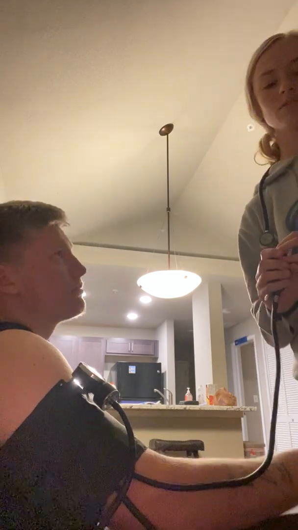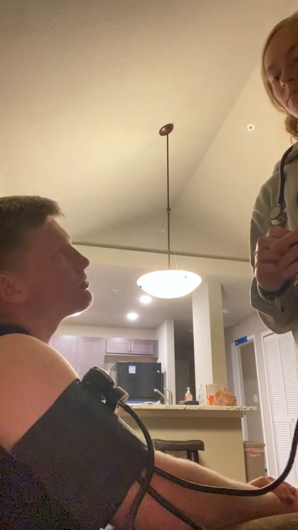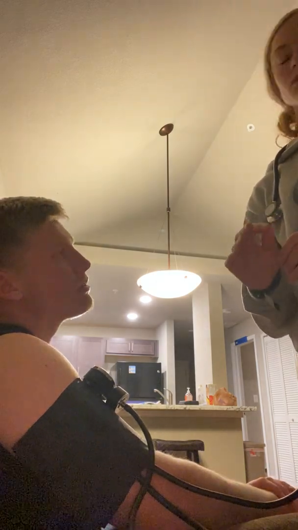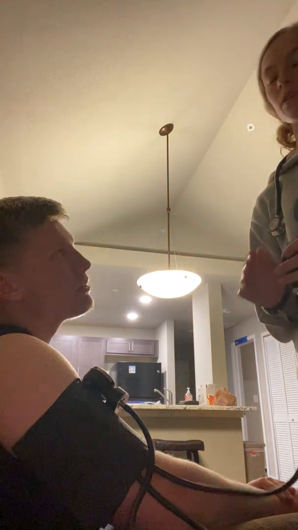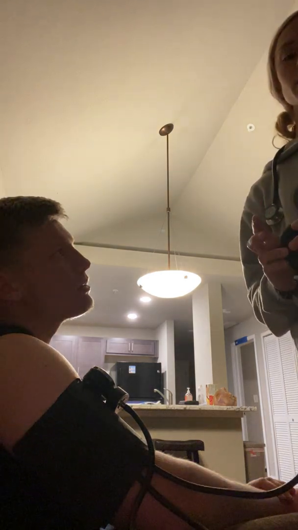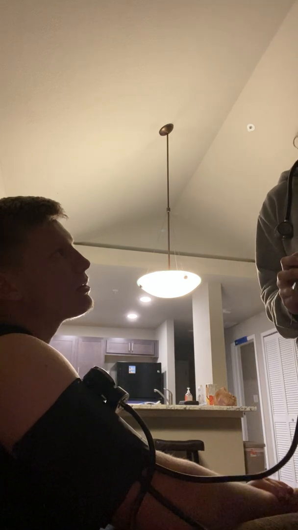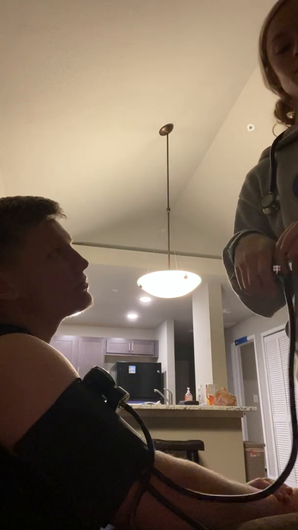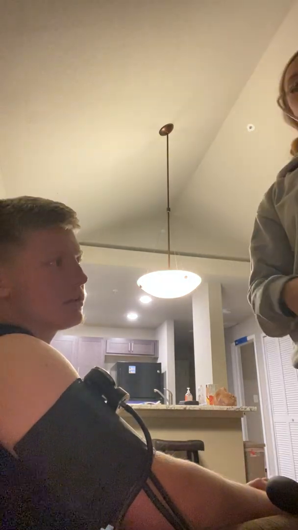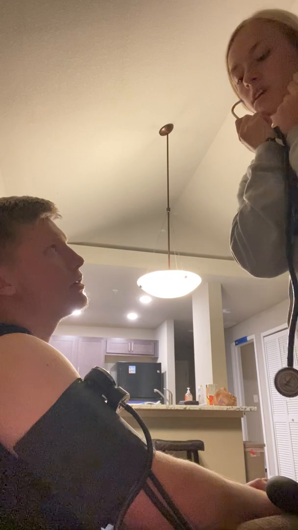On a side note, to properly get the maximum inflation level of the patient, you take the initial systolic pressure that I got of 115, and then you add 20 millimeters of mercury, which would be 115 plus 20, or 135, as his maximum inflation level. Okay, it's been a minute, so now I'm going to take his blood pressure again.